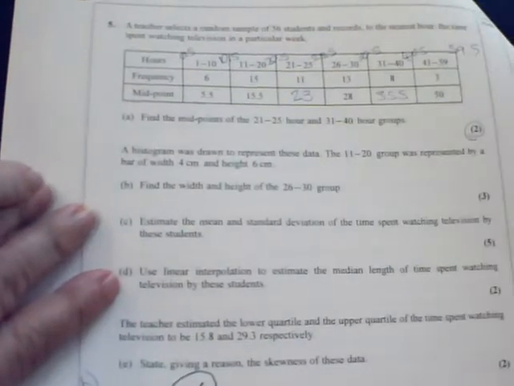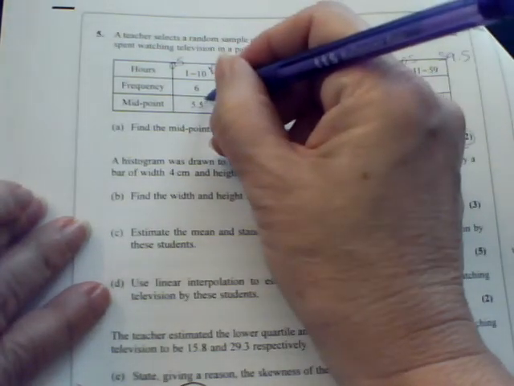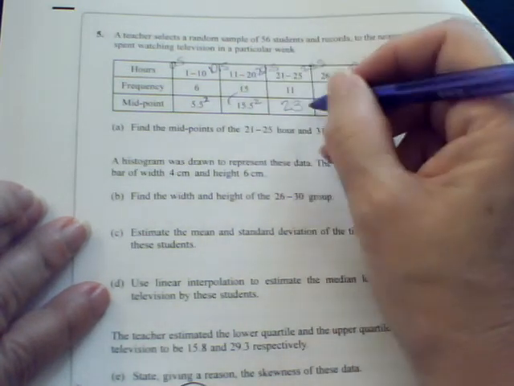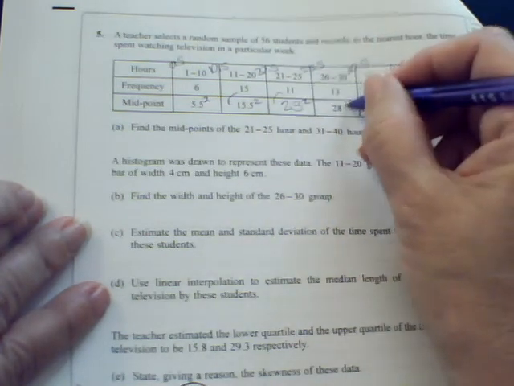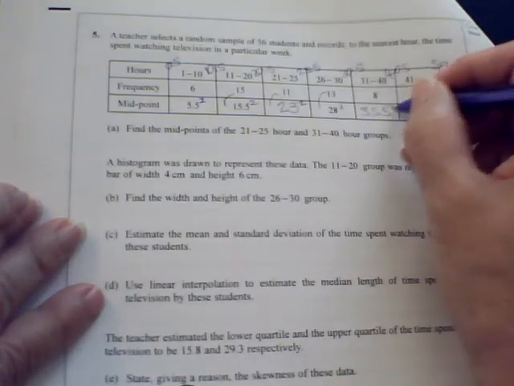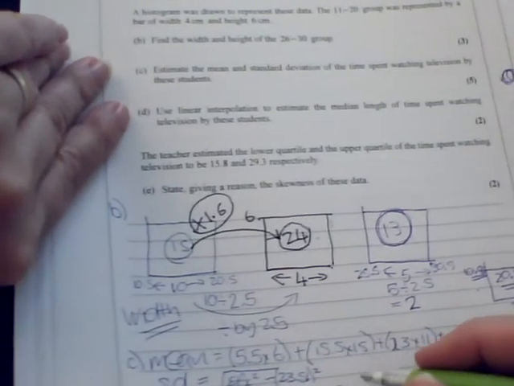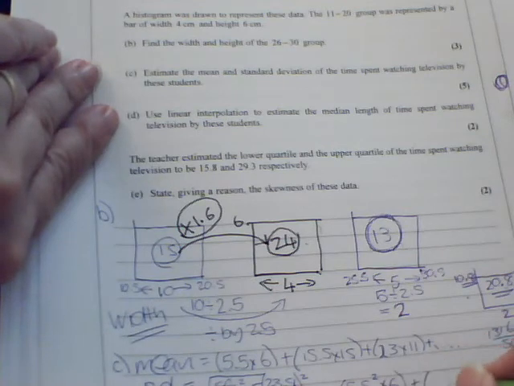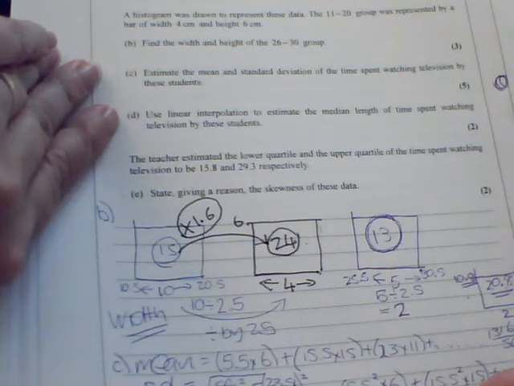So here, don't forget, it's 5.5 squared times this, 15.5 squared times that, and so on for each group. So I'm just going to write down a little bit of all of that. It's 5.5 squared times 6 plus 15.5 squared times 15, etc., going on and on.